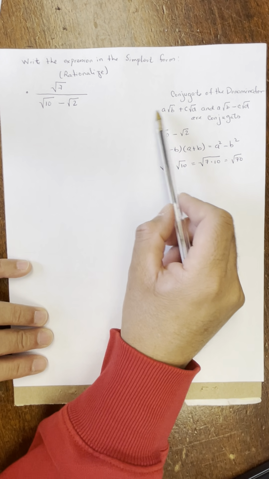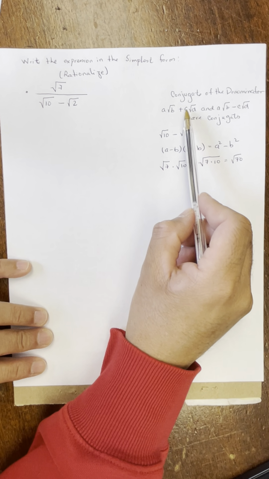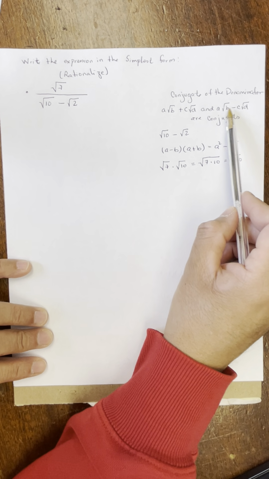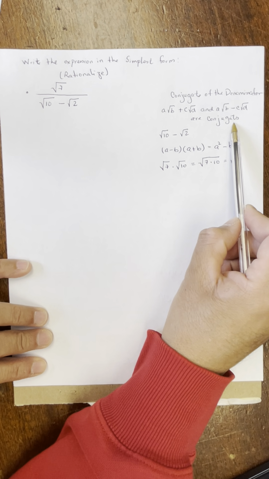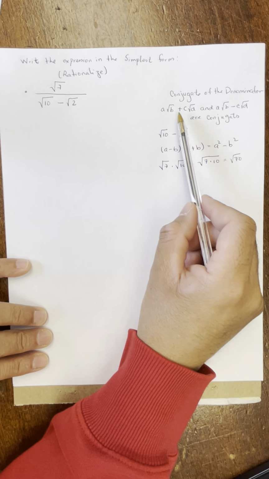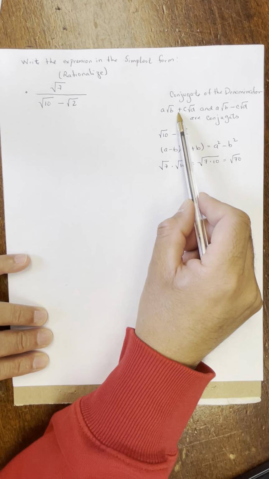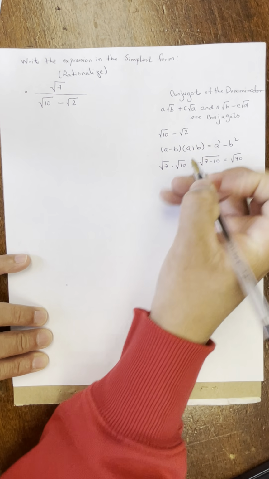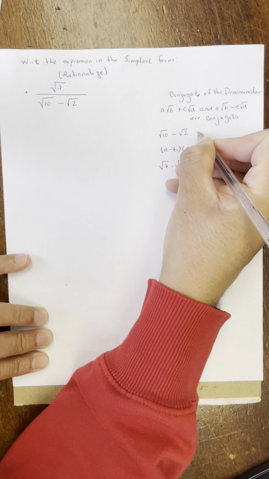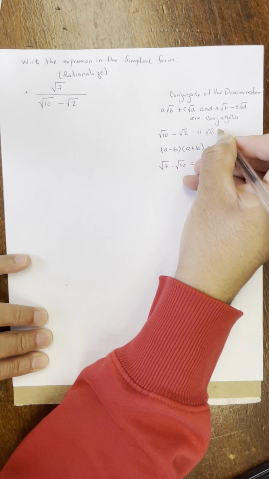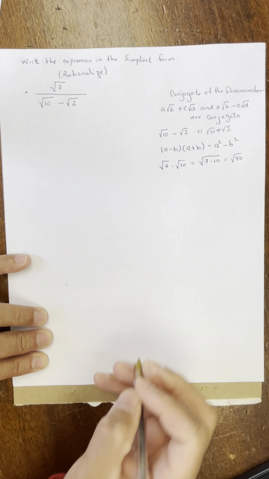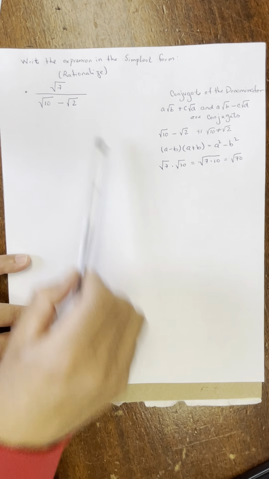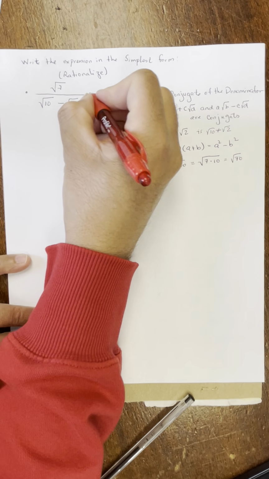So in this case, I'm going to say that a square root of b plus c square root of d and a square root of b minus c square root of d are conjugates. So what we're basically doing is changing the sign in between these two terms. For example, if I have square root of 10 minus square root of 2, the conjugate is, in this case, square root of 10 plus square root of 2. And that's what we're going to multiply and divide my expression by.